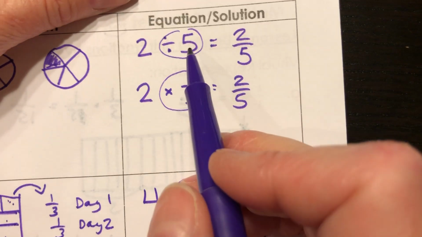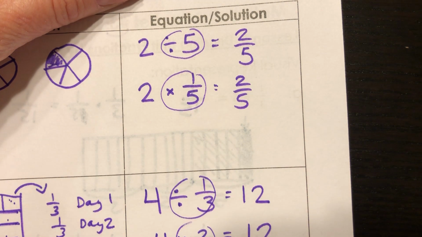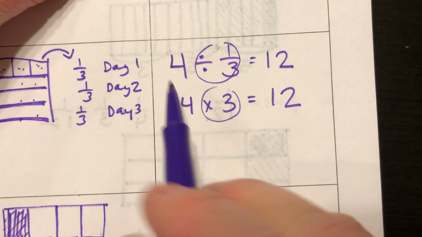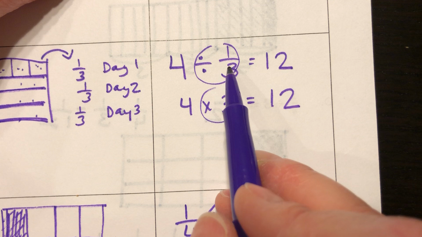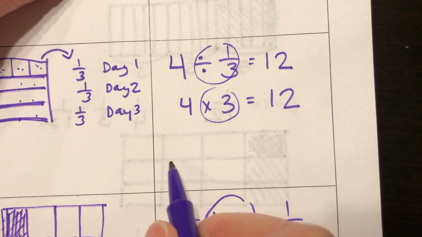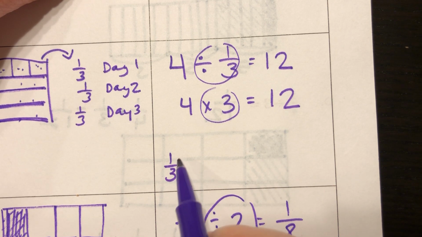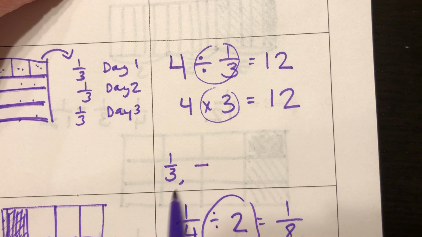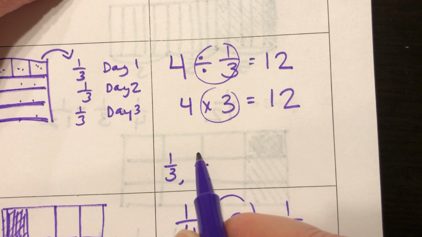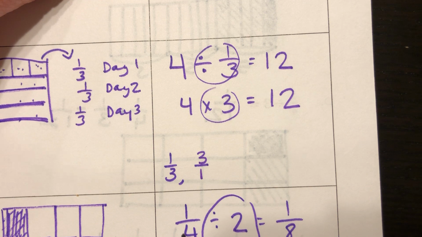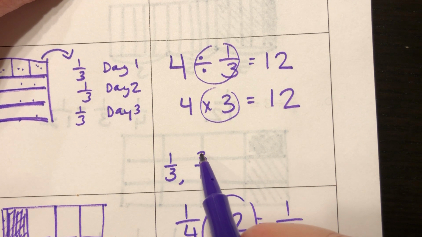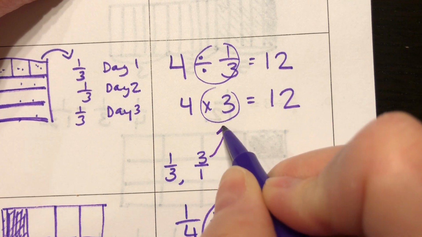So really what we did here was we multiplied by the reciprocal. And for this one, we did the same thing, because if you have 1/3, if I write the reciprocal of 1/3, that means as a fraction, my 3 would go into the numerator and my 1 would go into the denominator. And what's the value of 3 over 1? It's 3.